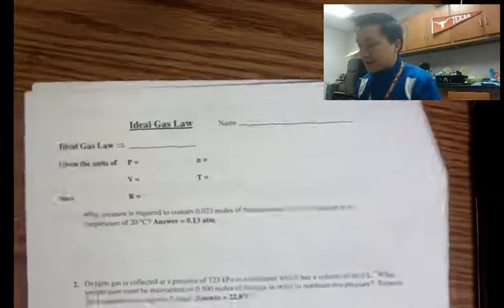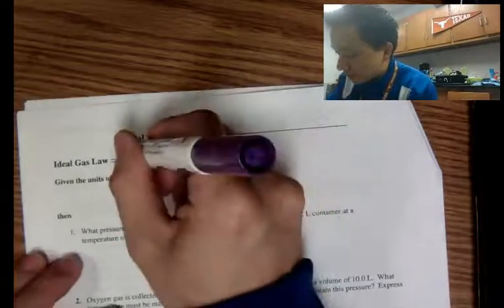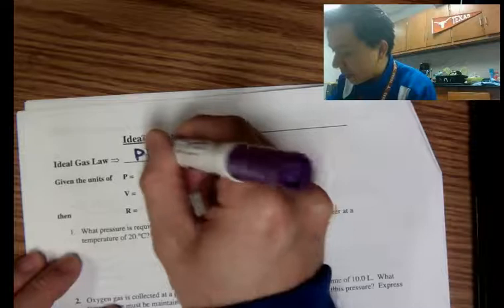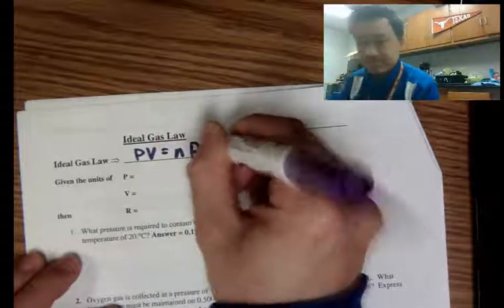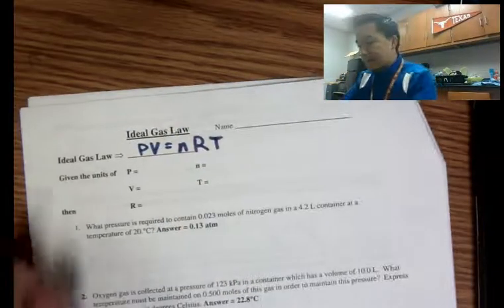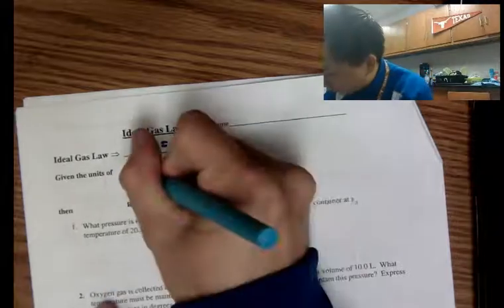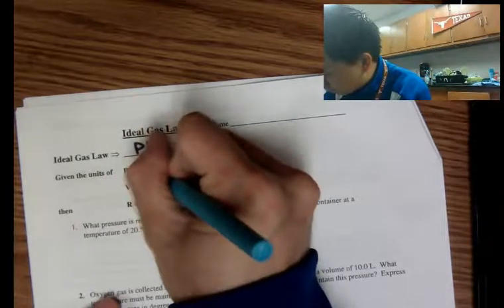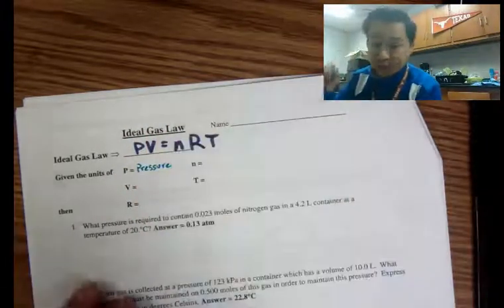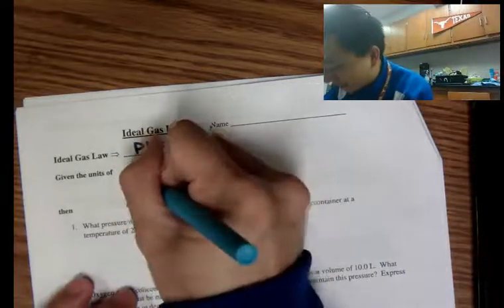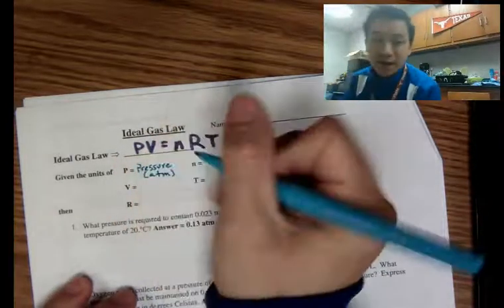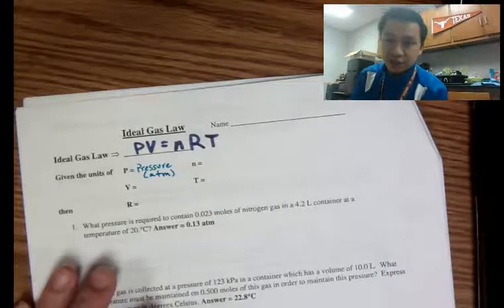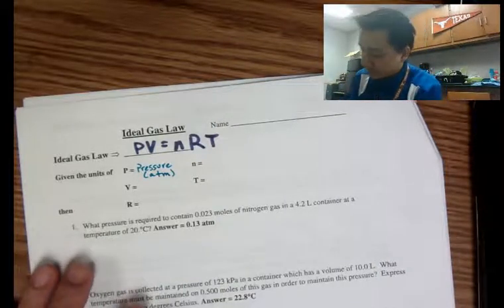The ideal gas law is as follows. The equation is PV equals nRT. P is pressure. And to use this law, it has to be in atmospheres, ATM. So whatever unit of pressure it is, you need to change it to atmospheres.